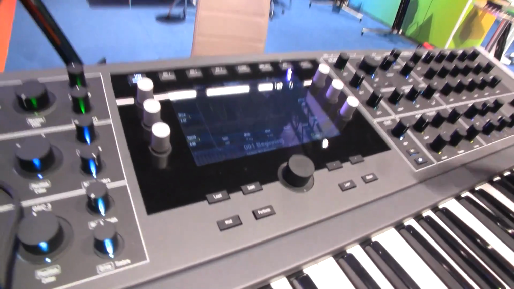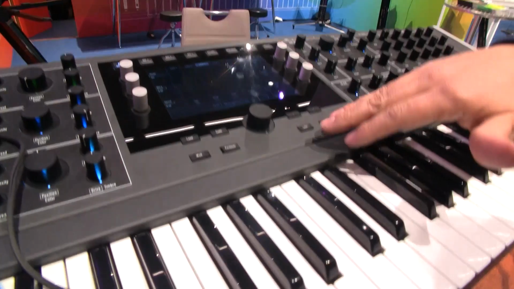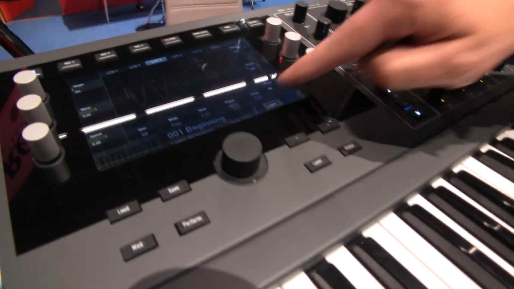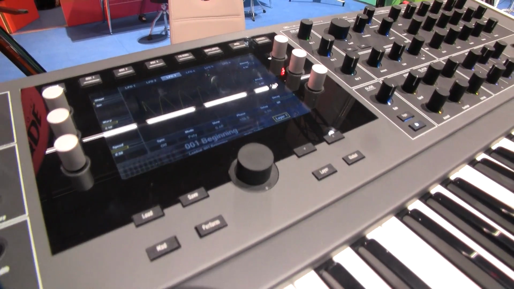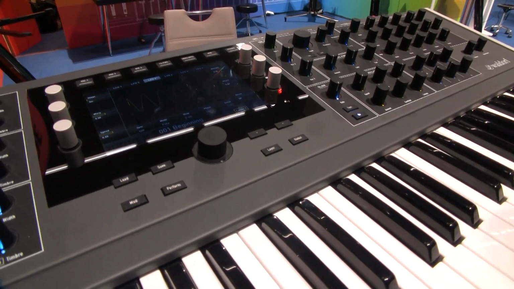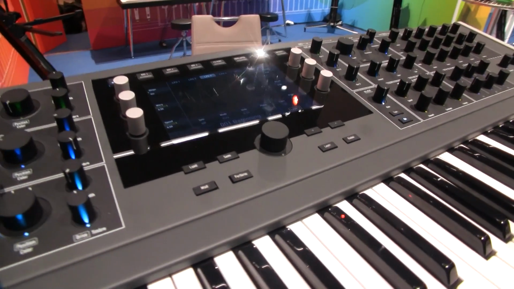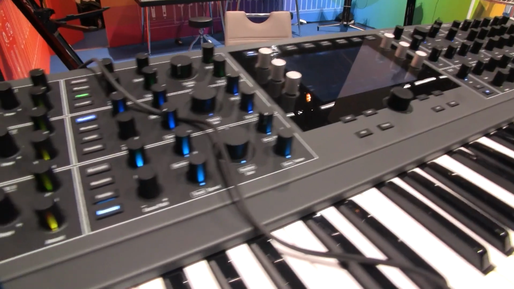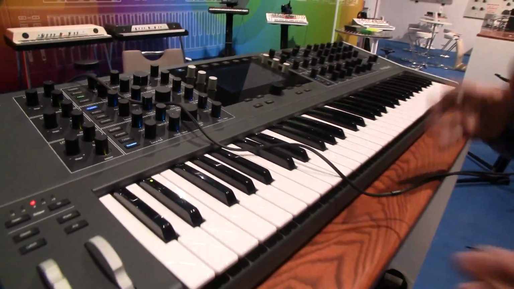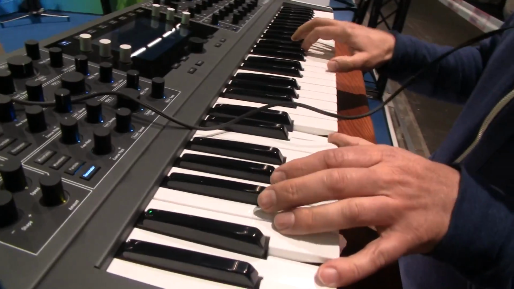We have then here a multi-layer system, so we have 2 layers where you can switch for multi-timbral operation. We have 8 voices in total. So you can split it in 4 plus 4 or 1 plus 7, whatever you want. That's basically a quick overview, but maybe we hear some sounds.